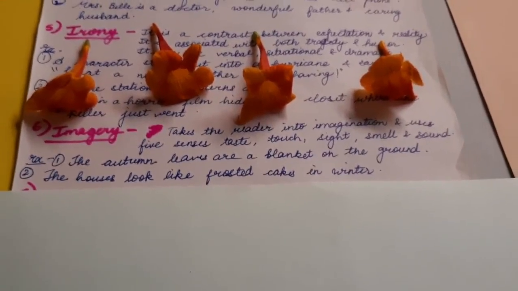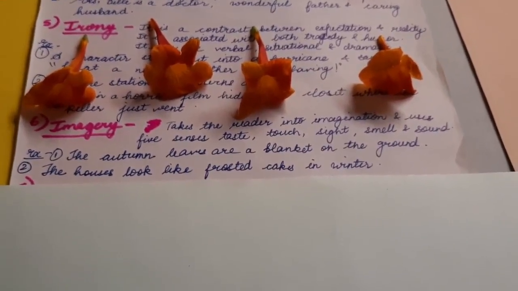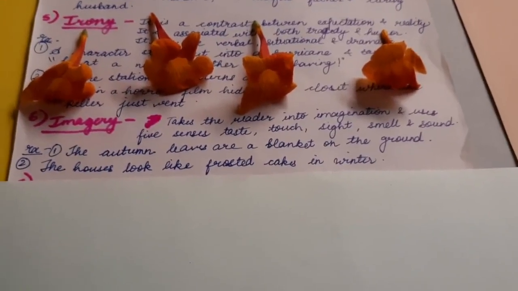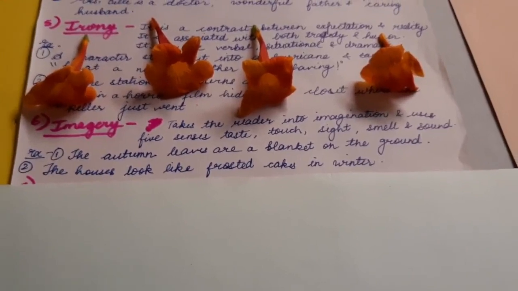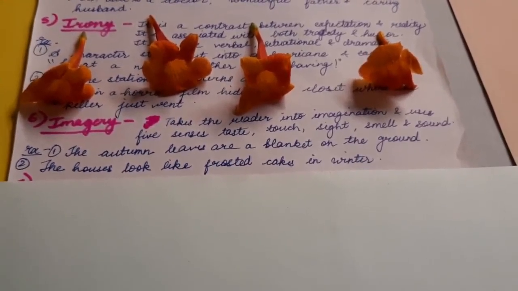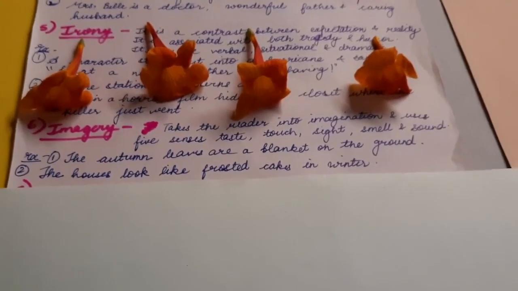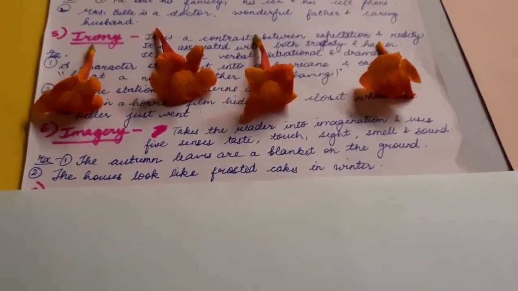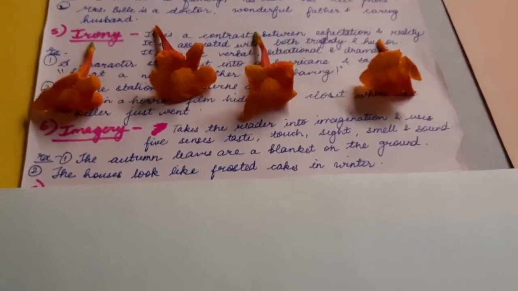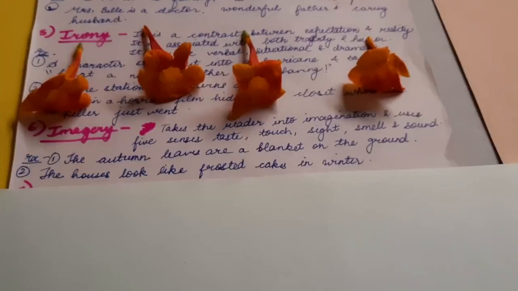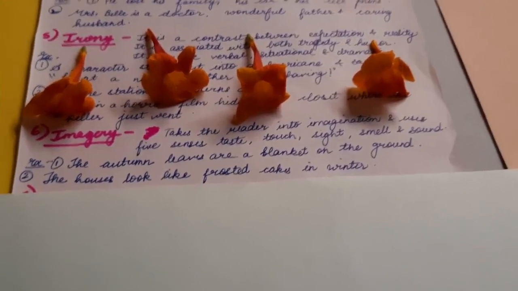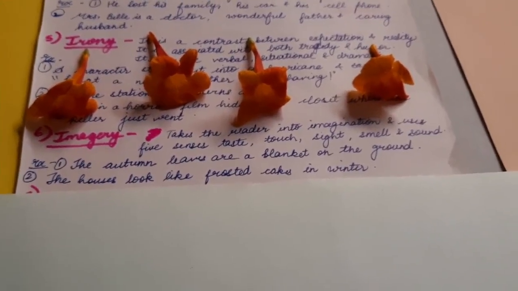Next one is imagery. Imagery takes the reader into imagination, as we can see in the word imagery, and uses 5 senses: taste, touch, sight, smell, and sound. An example: the autumn leaves are a blanket on the ground. Of course, a blanket can't be made of autumn leaves, but it looks like that. The autumn leaves have covered the ground so thick that it's looking like a blanket. Anyone can sleep on it, and it's looking beautiful.